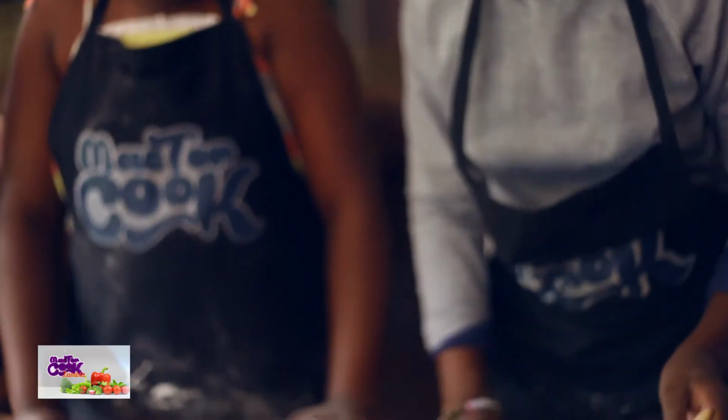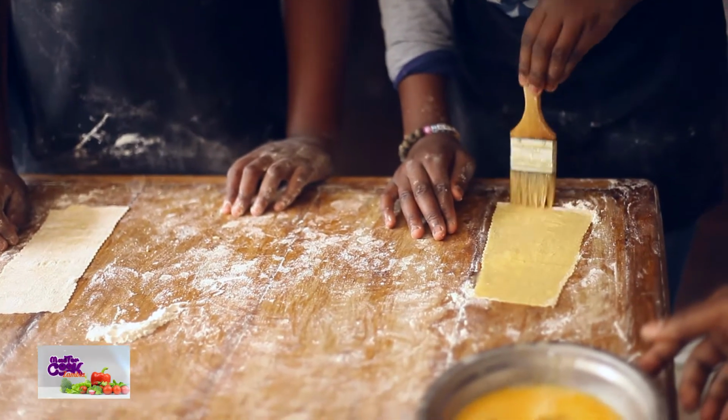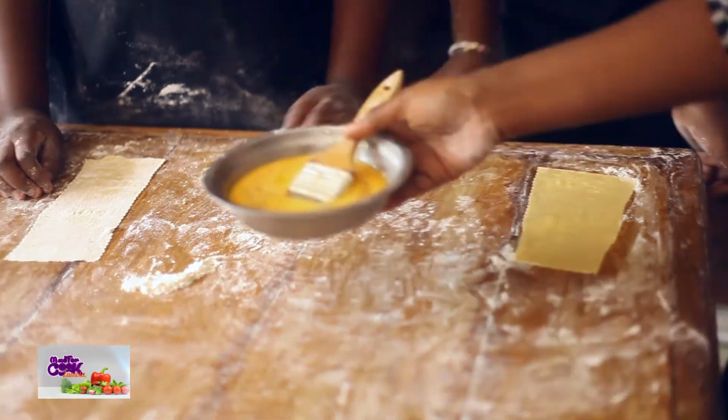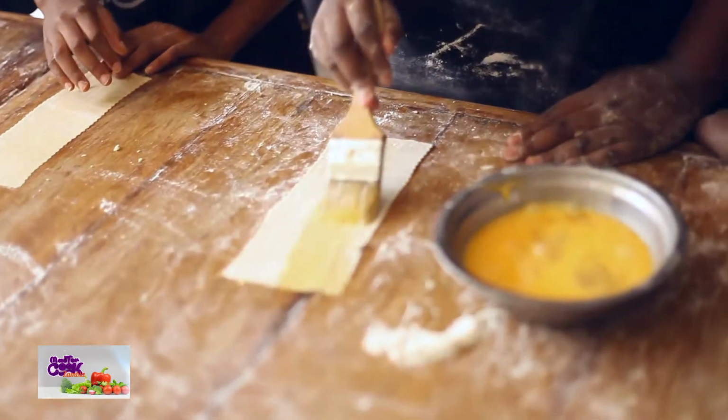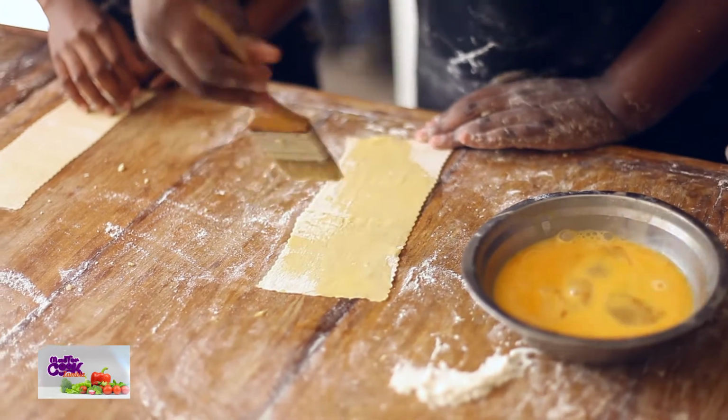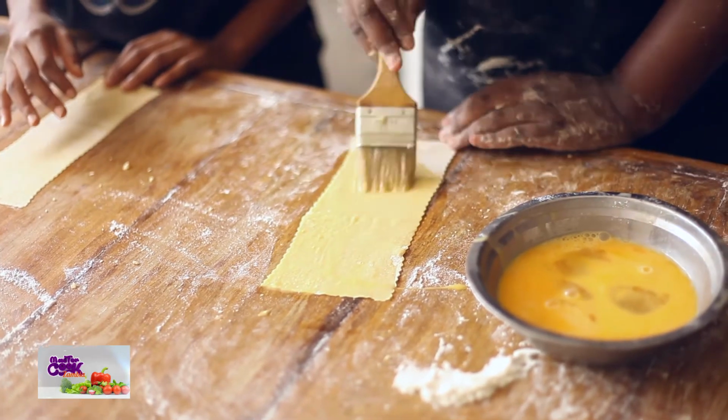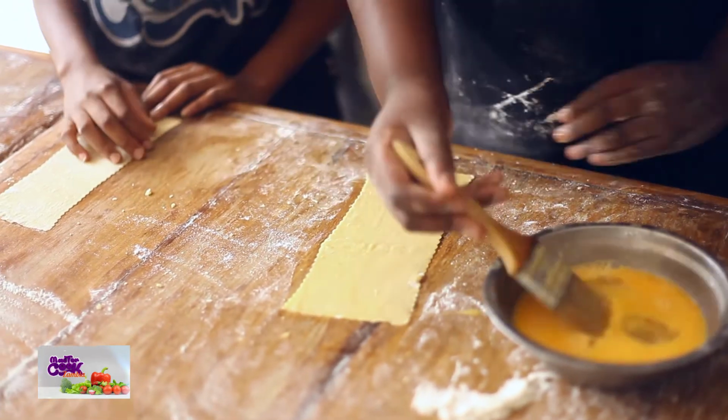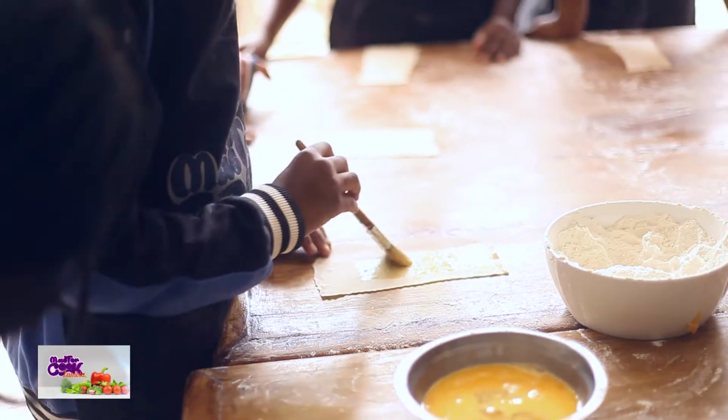After we have rolled out all the pasta to the desired thickness, it is time to shape it for the different dishes we are making. We make our pork ravioli with a mixture of pork mince, onions and Italian herbs, using eggs as glue to hold the pasta together with the filling to make it into ravioli.